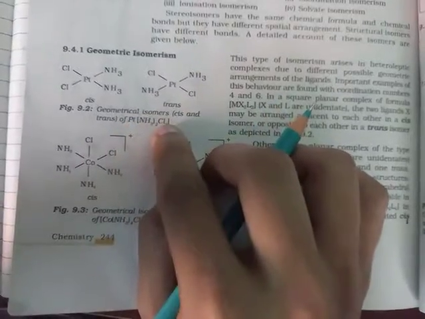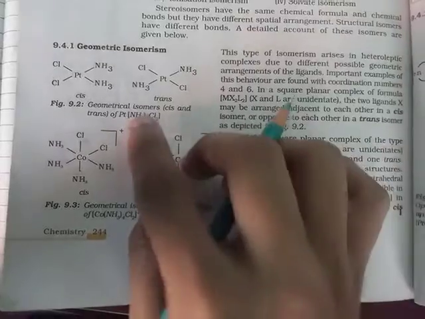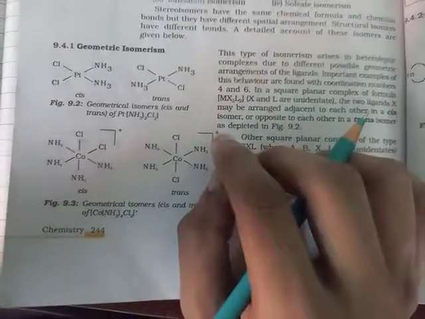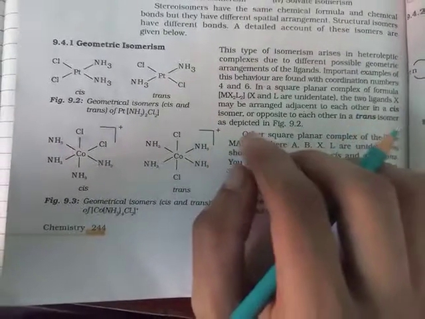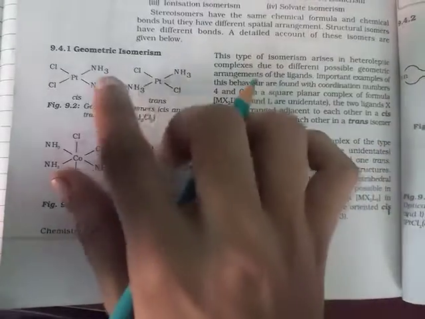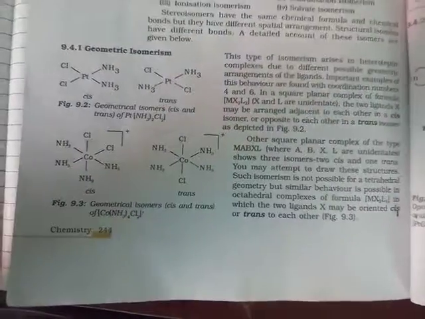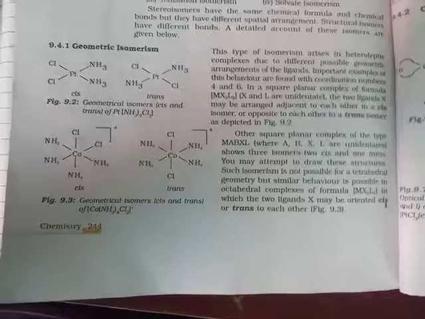Suppose the question gives this structure; you need to know how to write this. If they have given that Pt(NH3)2Cl2 is square planar, or you have found out by some means that it is square planar, you need to know how to write these structures, and after that you will find out the total number of geometrical isomers.